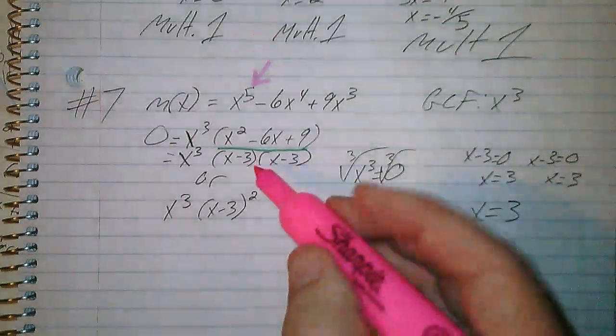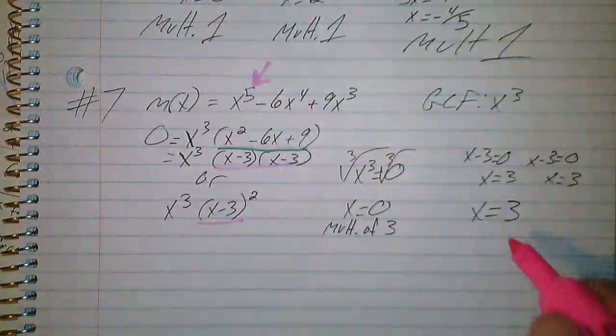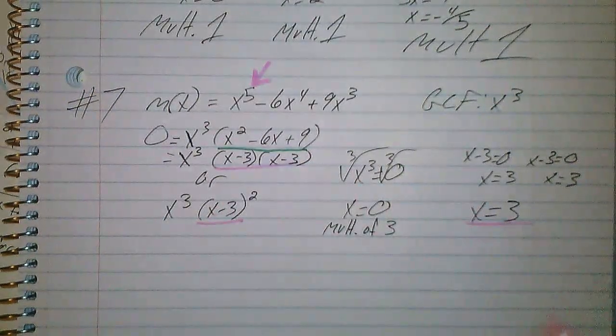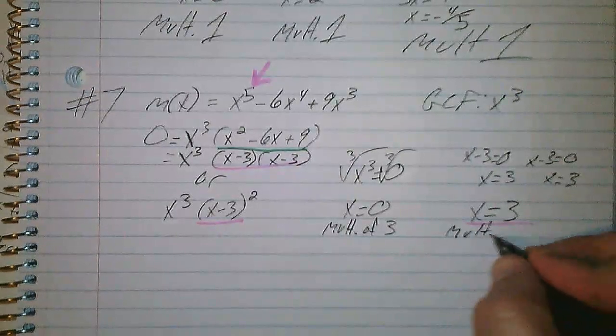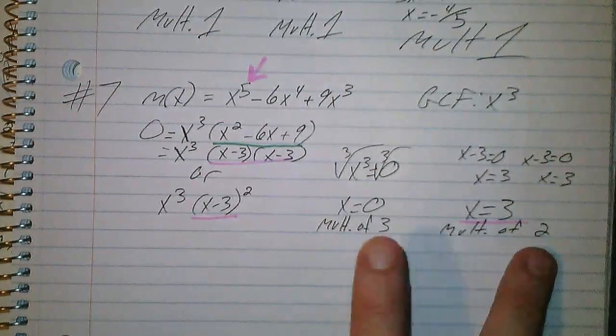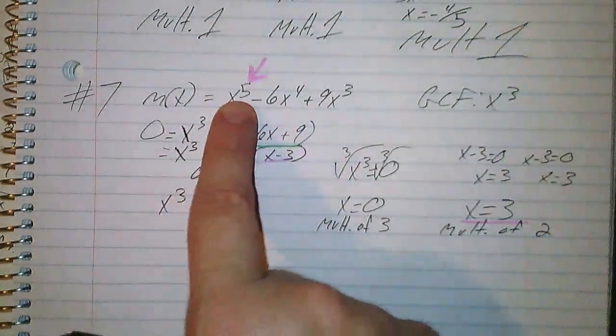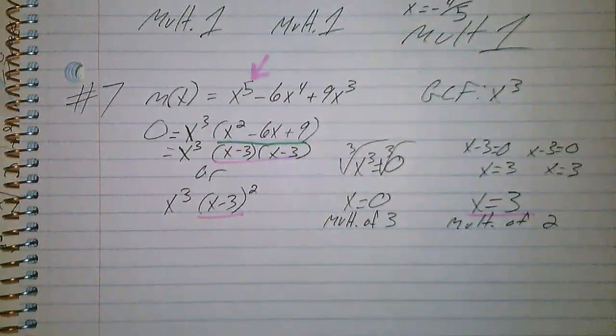So however you think about it, factored or not, this way or this way gives us 2 solutions of x equals 3. So we have a multiplicity of 2. And 3 and 2 makes what else but 5? So I'll stop there. But let me know if you have any questions.